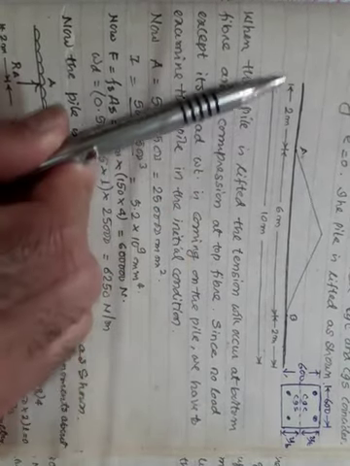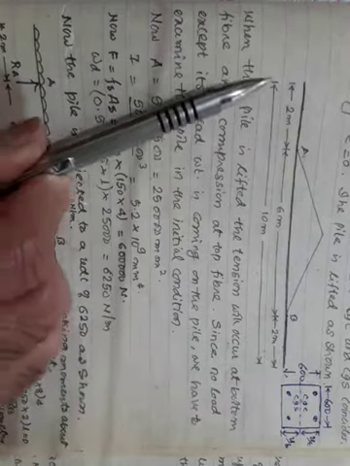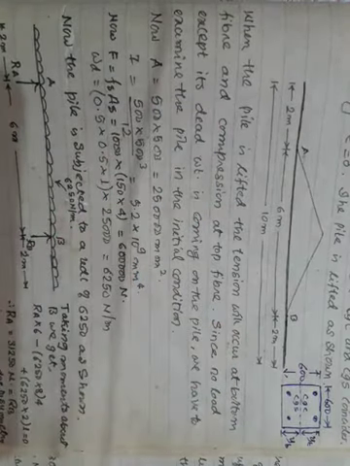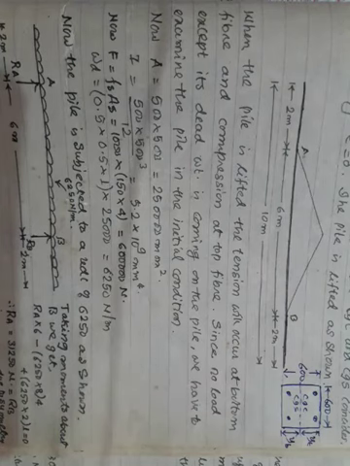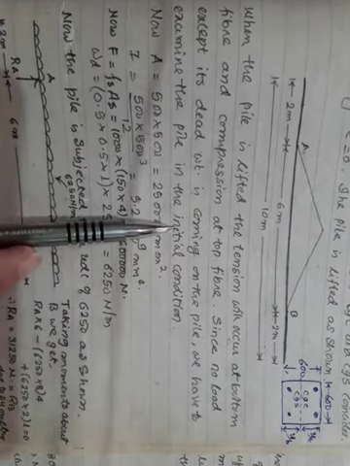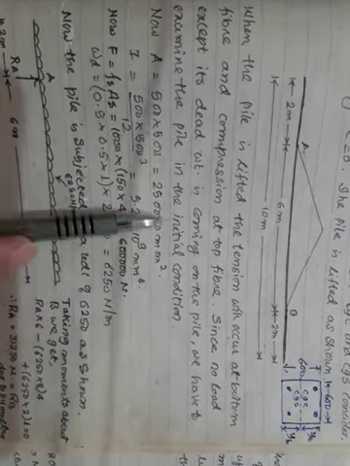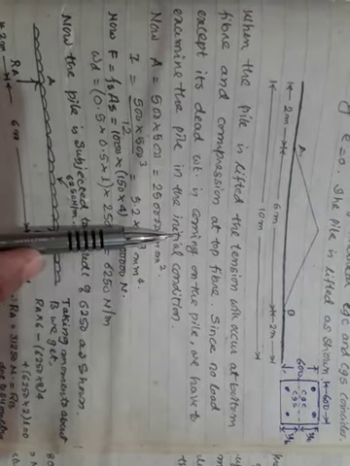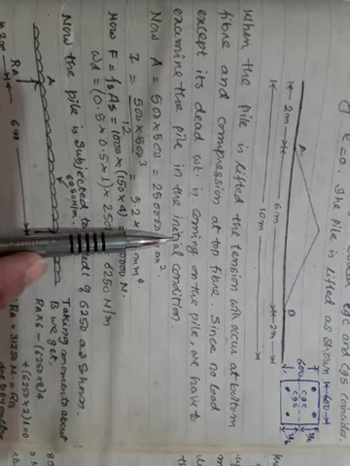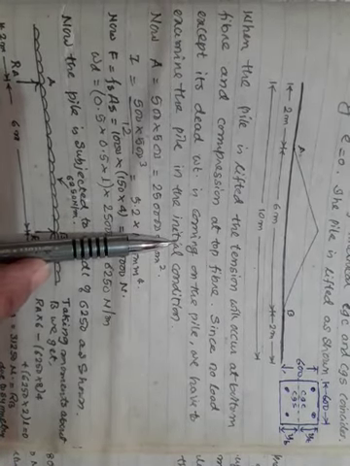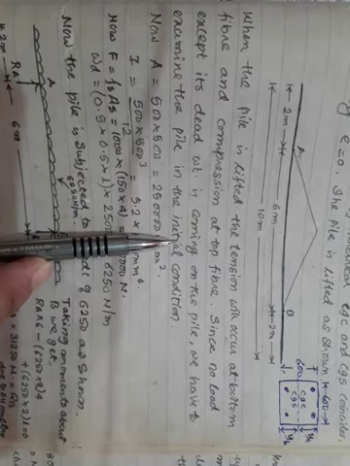Only the dead load is going to act on this pile. So since no live load is acting, I have to analyze this beam in the initial condition only, not in the final condition. Initial condition means the pre-stress will be in its initial form F, and no ML will act. No ML, only MD is going to act.